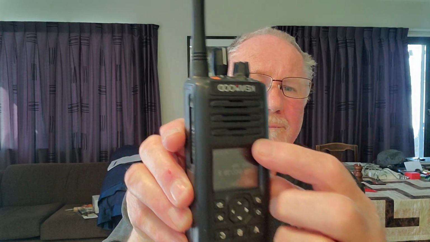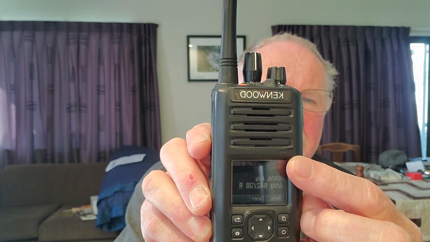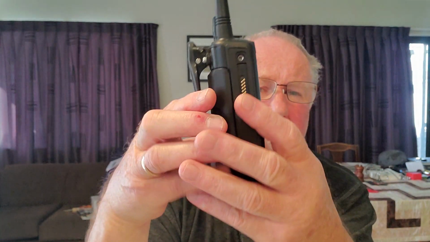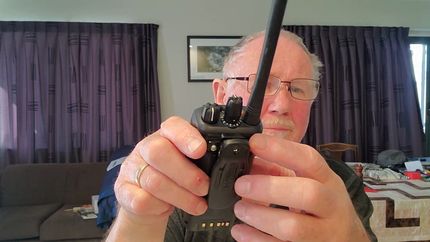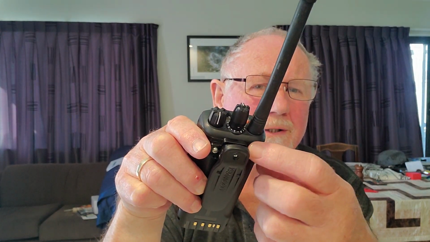Alright, what else have I got? Microphones. This is a tricky one. I've got some Magic radios here. This one here is just a handheld radio. It's got a microphone there. It actually probably says mic. But it also has another microphone behind the belt clip, hidden in there.